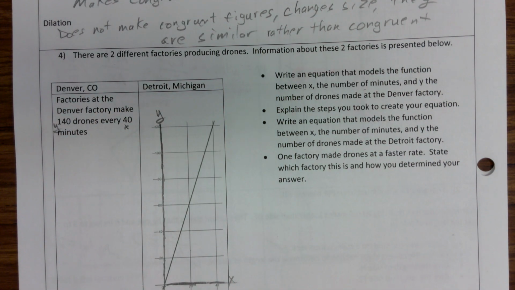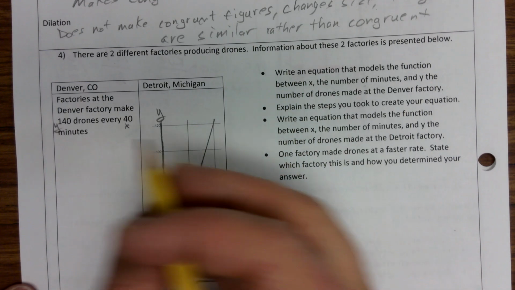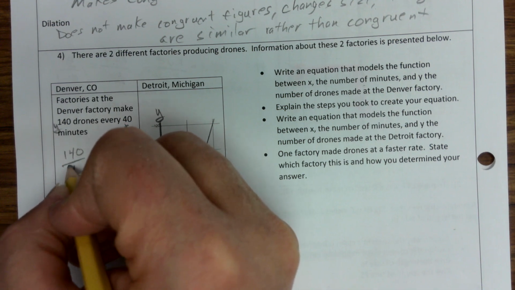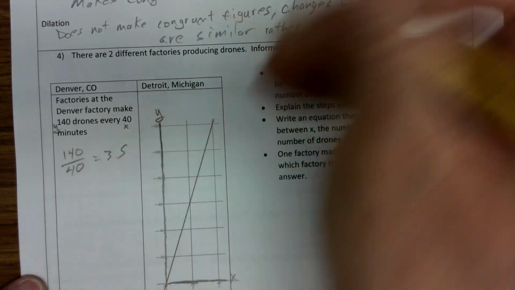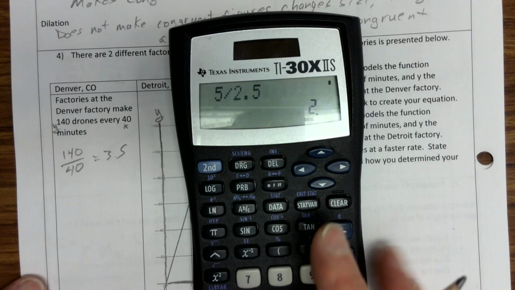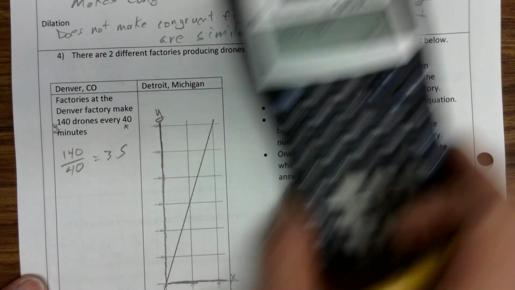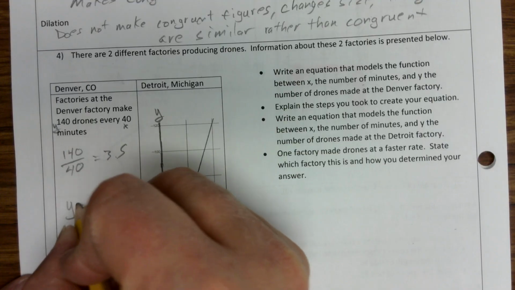When we figure out the rate, that's basically the unit rate. That's the slope of this graph. It's the slope of this line. So that's our Y value divided by our X value. So it's 140 divided by 40. It's going to give us 3.5. Again, just use a calculator. It speeds things up on a test. Okay, gives us 3.5. We put it together in an equation.